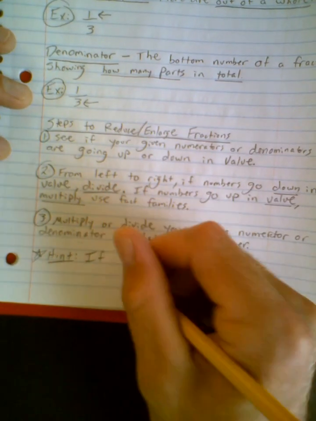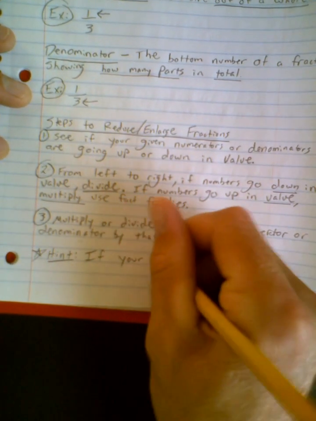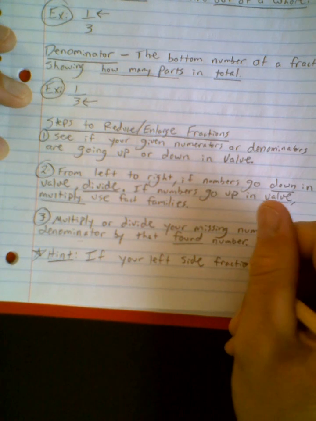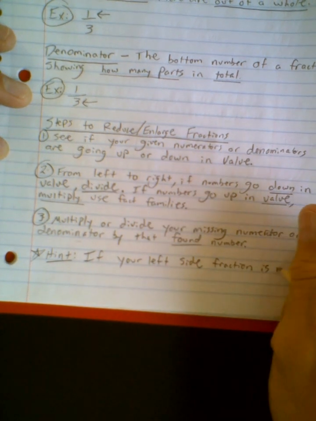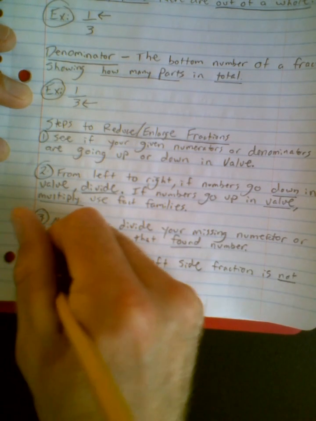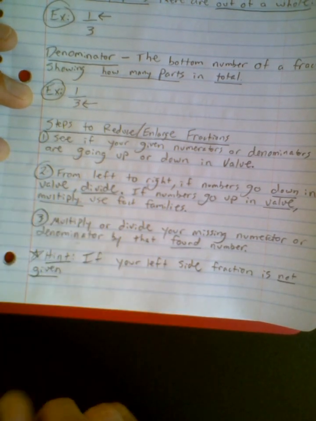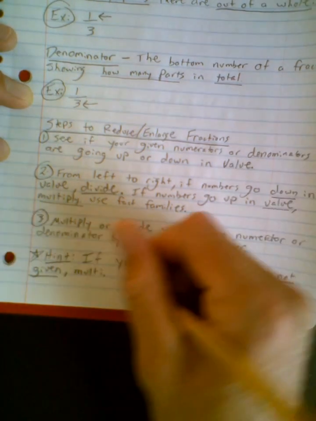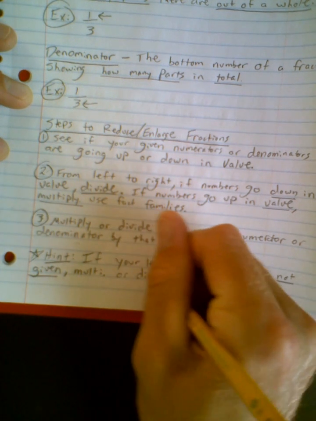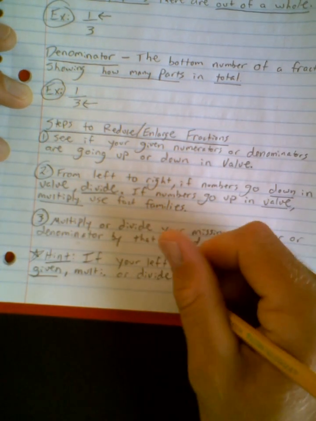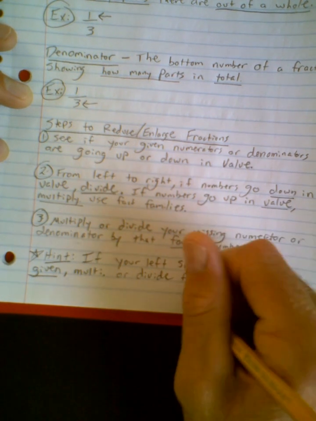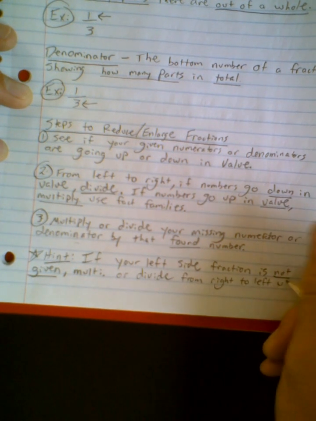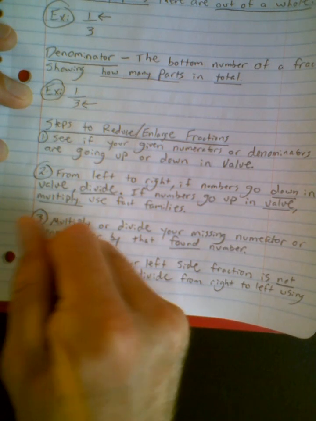If, go ahead and write if your left side fraction is not given, multiply, and you can just abbreviate multiply, or divide from right to left using fact families.